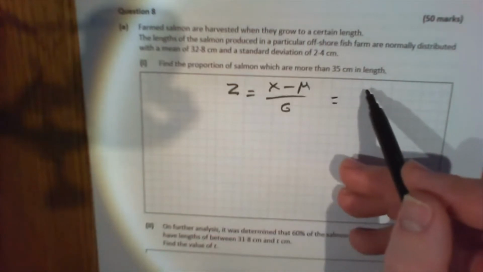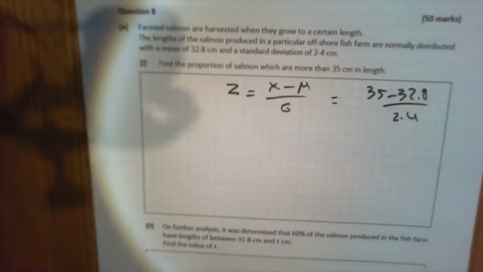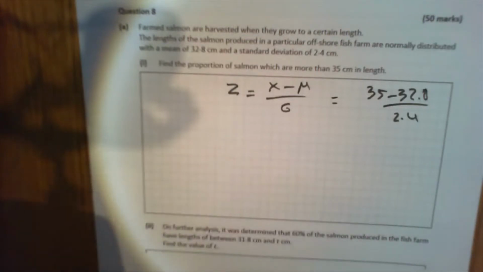That's equal to 35 minus 32.8 over 2.4. Now, 35 minus 32.8 divided by 2.4 is 0.91666, so 0.92.